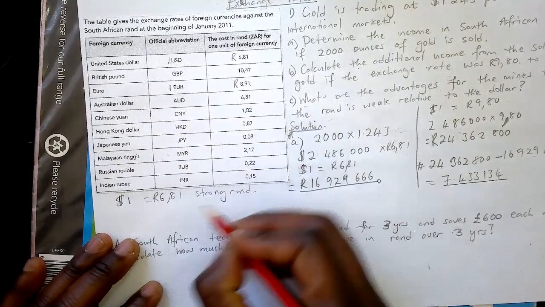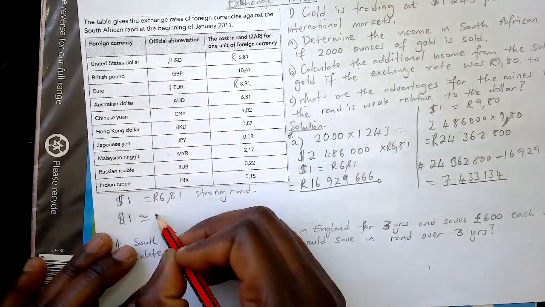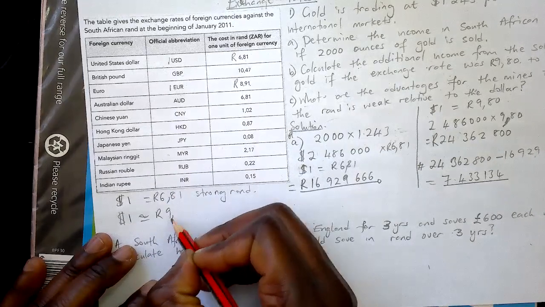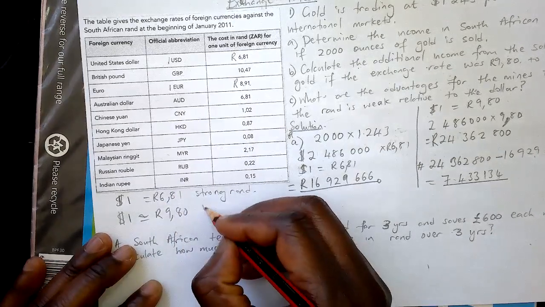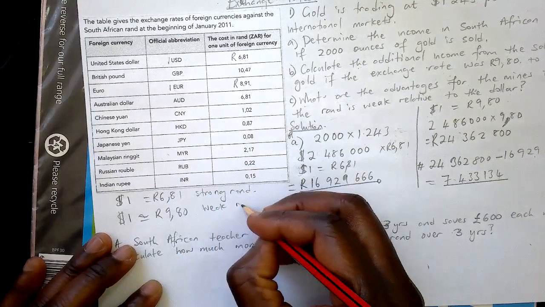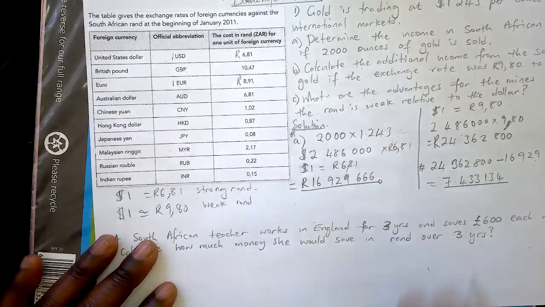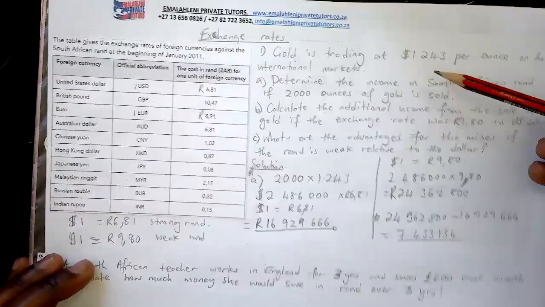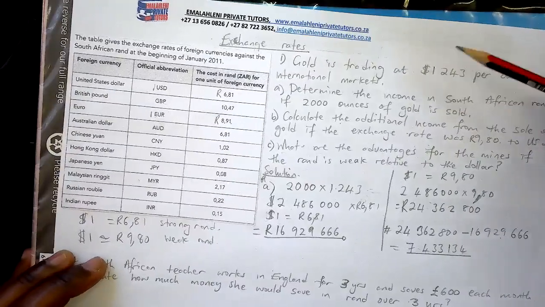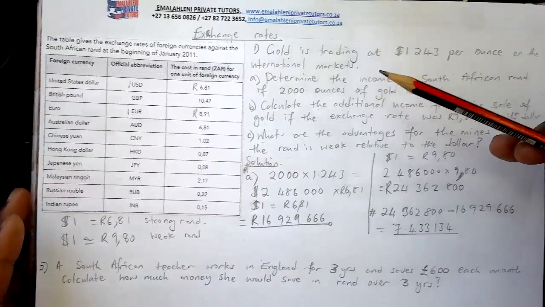Strong rand. Then when $1 is equivalent to 9 rand 80, the rand is weak. Weak, because you need to pump out a lot of money to get $1. That's what it means. Now in this case, we are selling your gold in dollars, so it's an advantage to the mines when the rand is weak. So that's what you must understand.